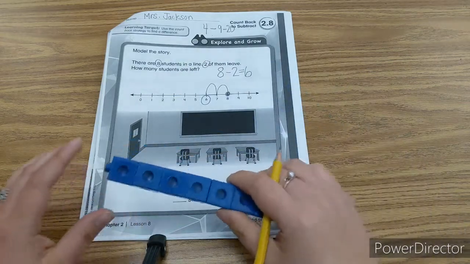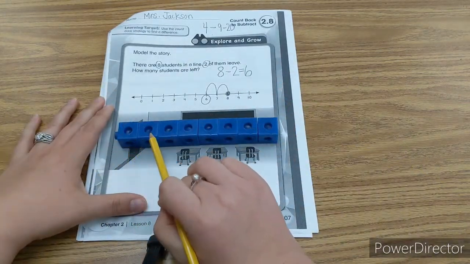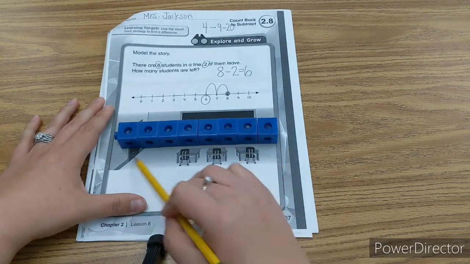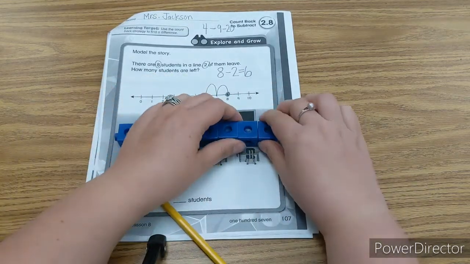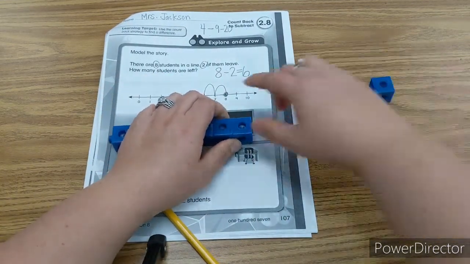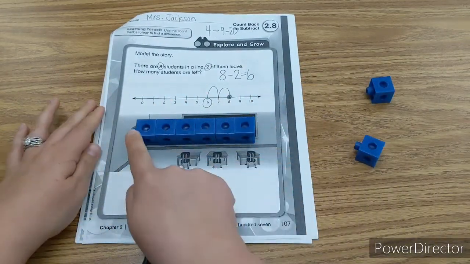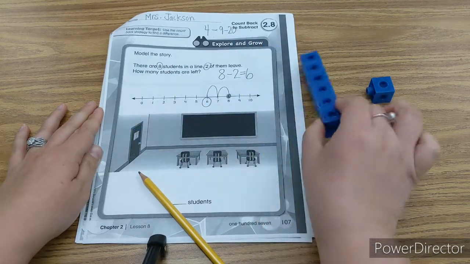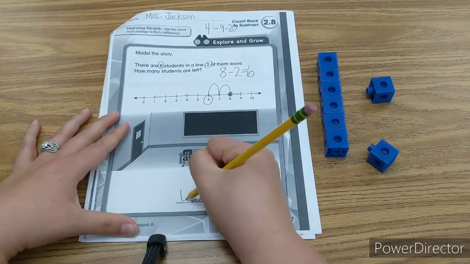And we can also use our manipulative right here. Count with me. 1, 2, 3, 4, 5, 6, 7, 8. So 8 students, 8 manipulatives. 2 of them left. 1, 2. How many are left? 1, 2, 3, 4, 5, 6. So our missing part is 6. 6 students.